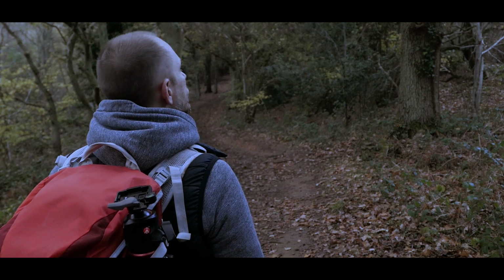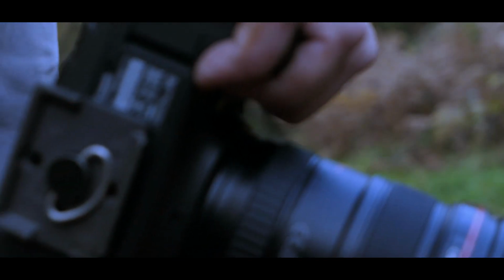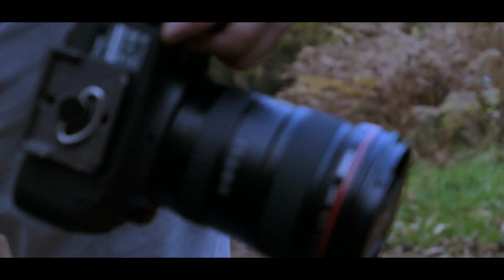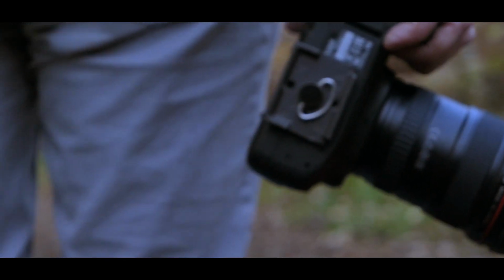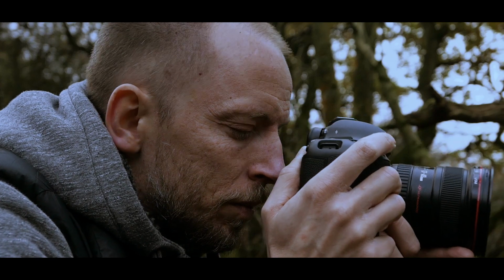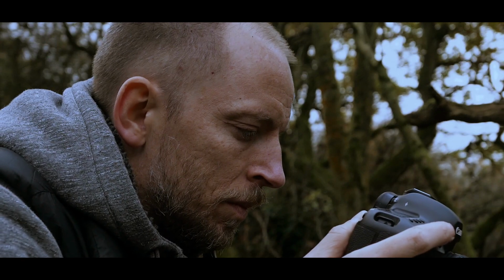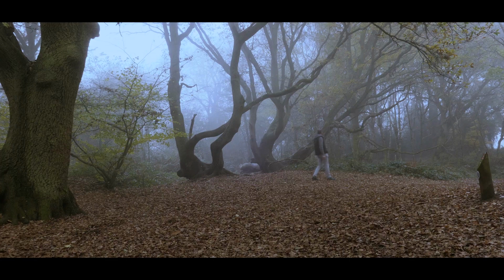Of course, the caveat to all this is that I don't claim to be an expert woodland photographer, and far from it in fact. There's people out there that are way better at it than I am, but these are the tips that have helped me in the last few months to actually find some order amongst the chaos and come away with some images from the woods that I'm actually quite pleased with.